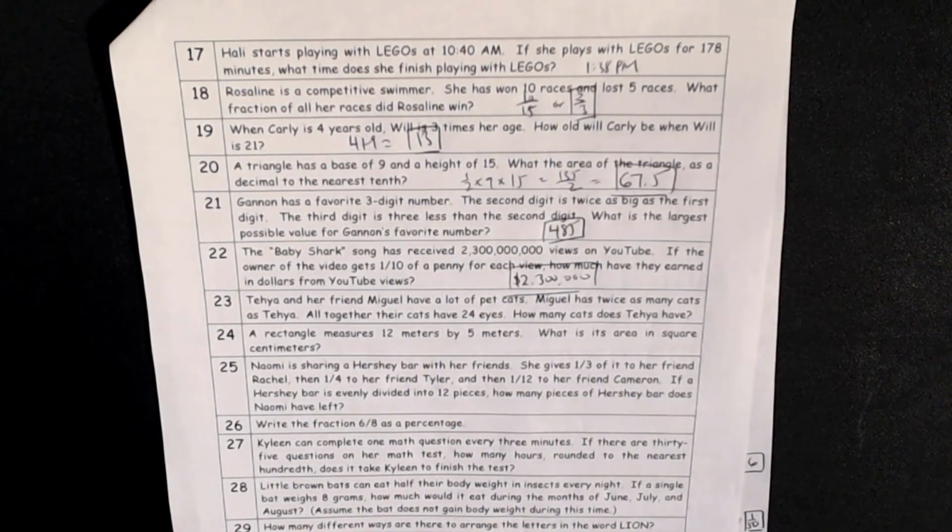Question 23. Taya and her friend Miguel have a lot of pet cats. Miguel has twice as many cats as Taya. Altogether, their cats have 24 eyes. How many cats does Taya have?